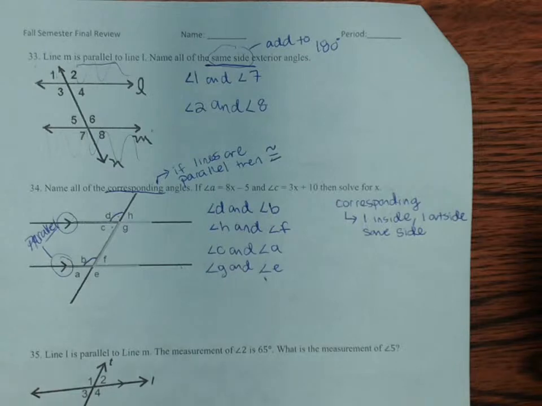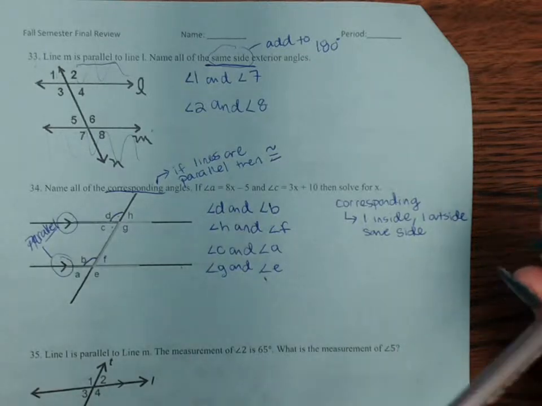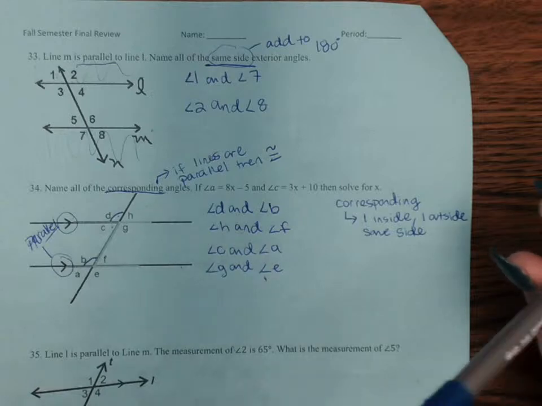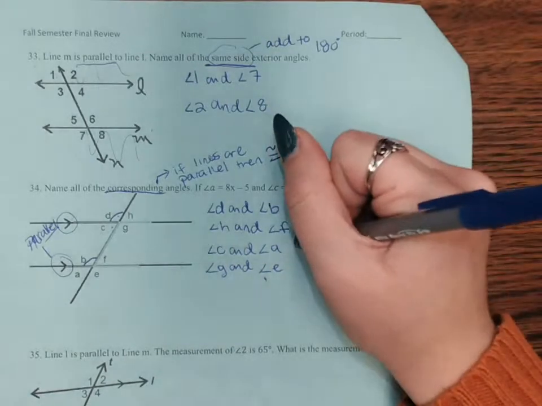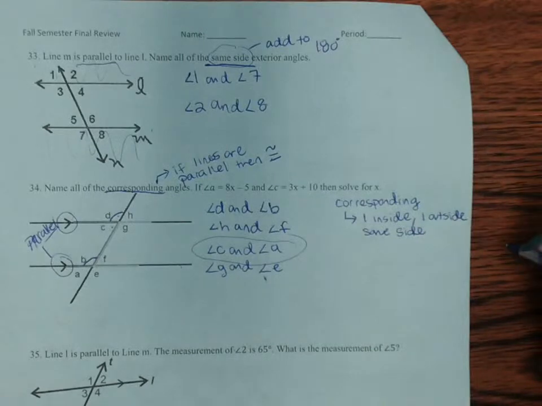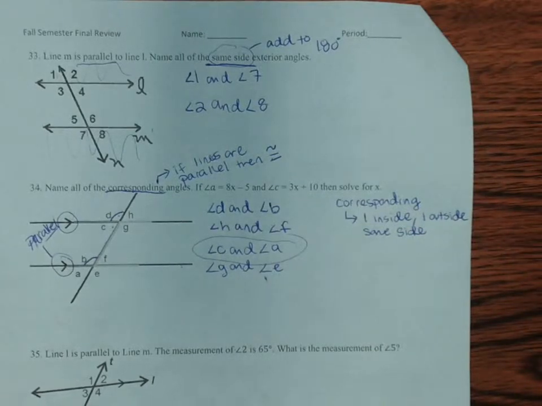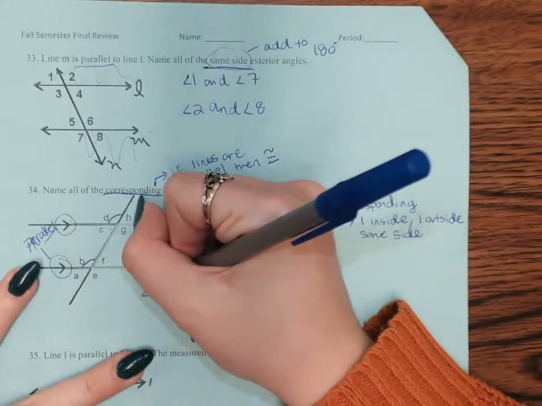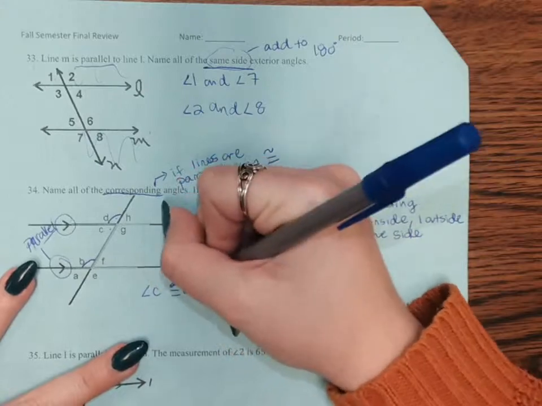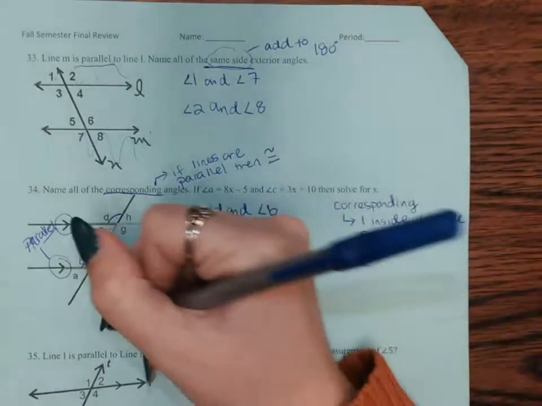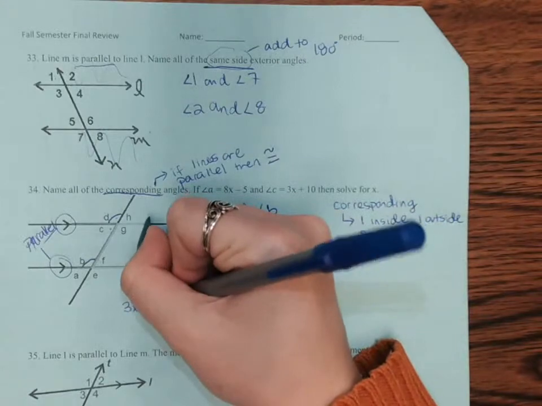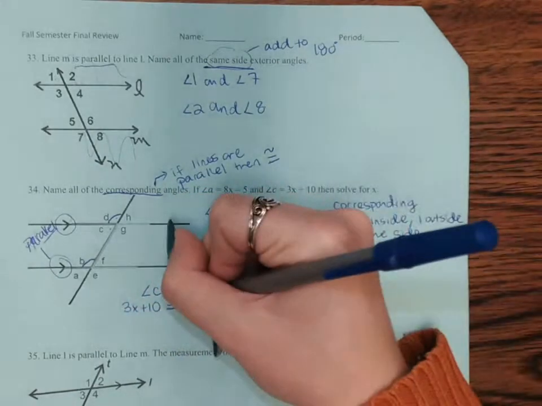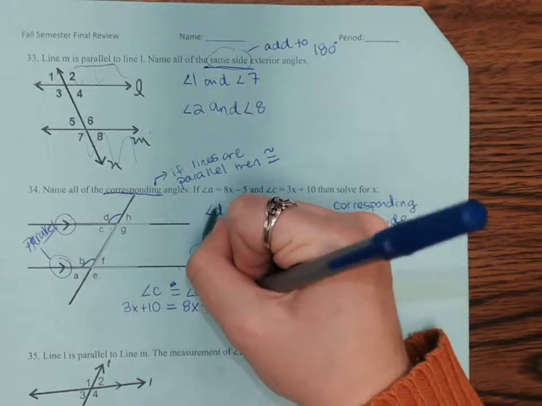Okay? Now it says if angle A is equal to 8x minus 5 and angle C is equal to 3x plus 10, then solve for x. So angle A and angle C, they are corresponding. If something is congruent, we're always going to set it equal to each other. Because they're congruent, that means they're the same, and we can set them equal. So I'm going to say angle C is equal to angle A: 3x plus 10 equals 8x minus 5.